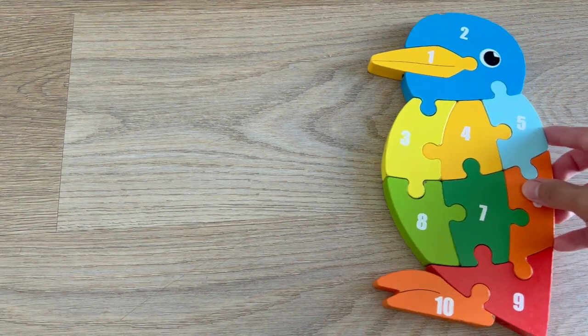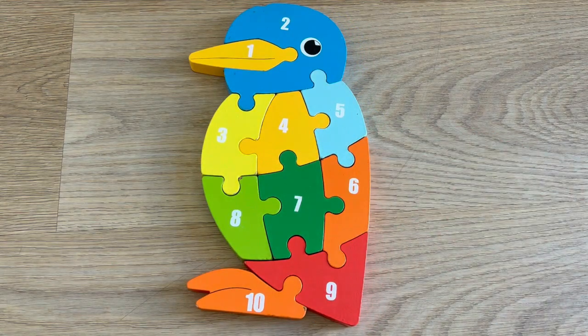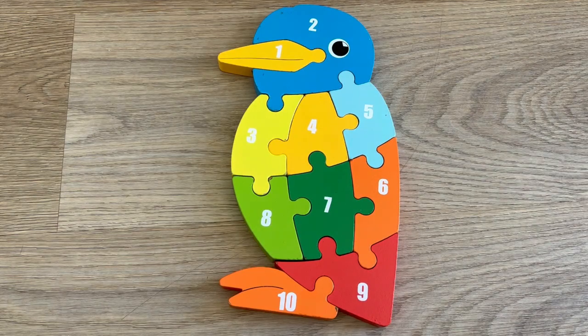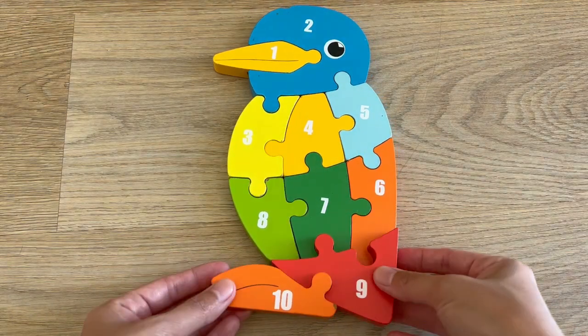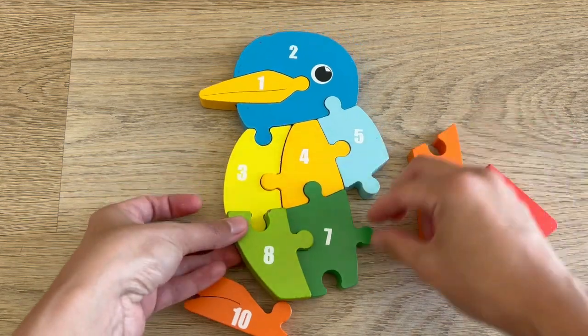Hi everyone! I've got here a bird number puzzle, and we will go all through the numbers in English and Tagalog. Are you ready? So let's get started.